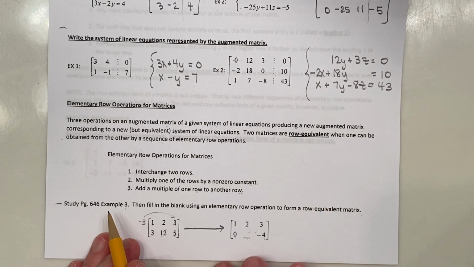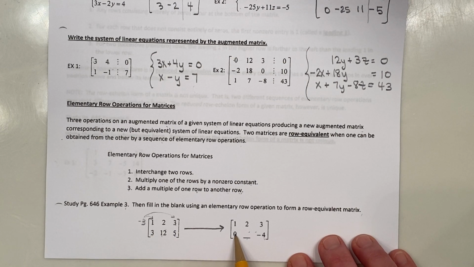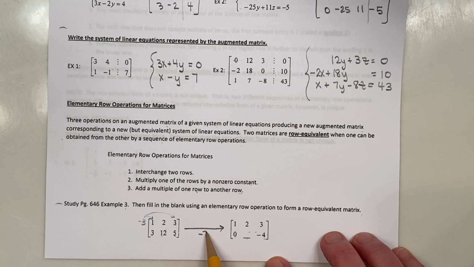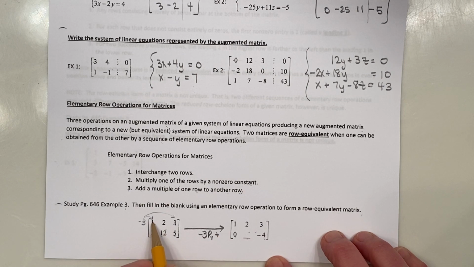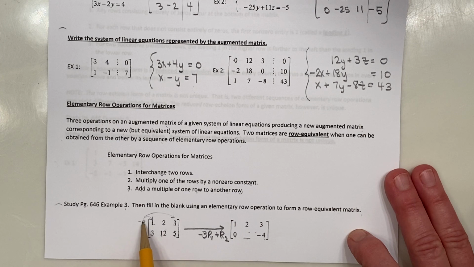All right, so let's just kind of go through this again. -3 times 1 is -3. Add it to 3, I get 0. So I'm going to write down here on this row that's changing, I'm going to multiply row 1 of the original matrix by -3, but then I'm going to add that number to what's in row 2, and that does result in this 0. And again, one last check. -3 times 3 is -9, plus 5 does give me -4.